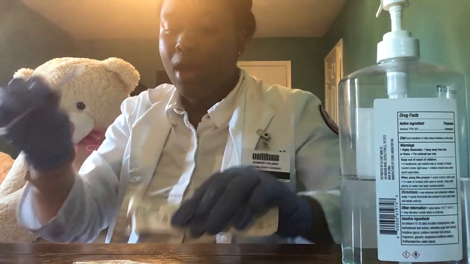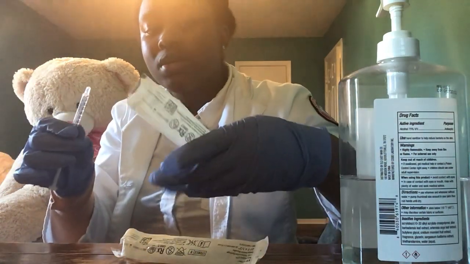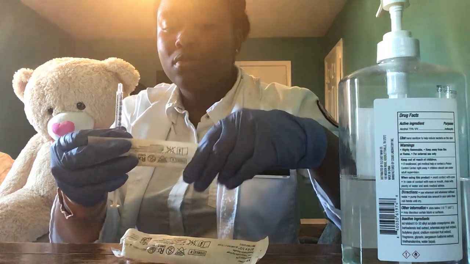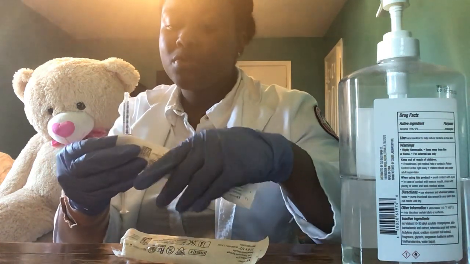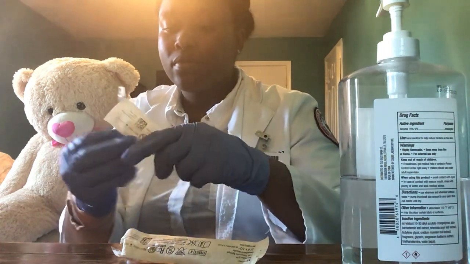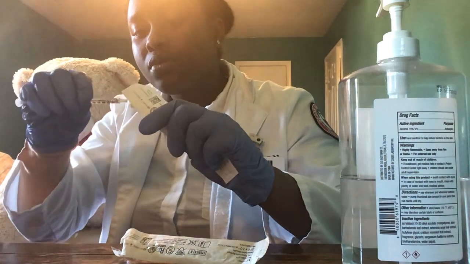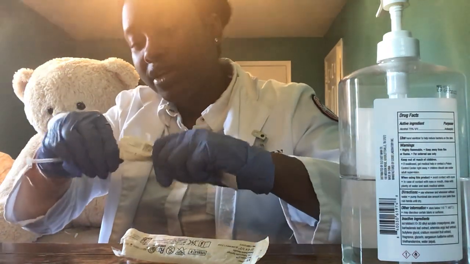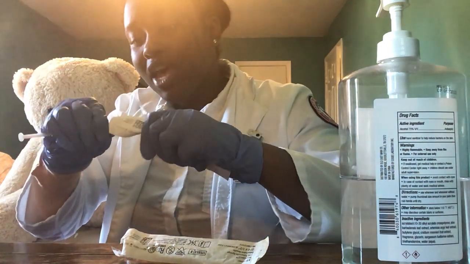Okay. Now I've removed the needle. I'm going to change into the needle that I'll be delivering the medication with. Making sure not to touch the plunger against anything to prevent contamination.